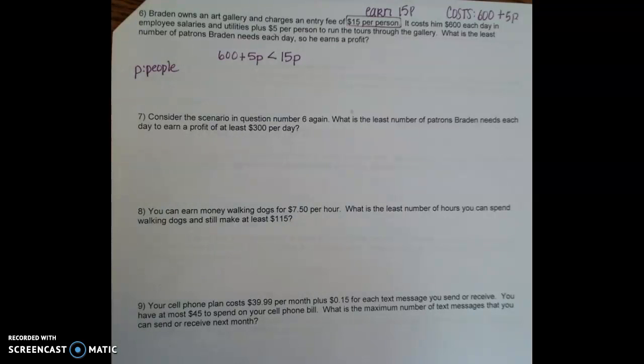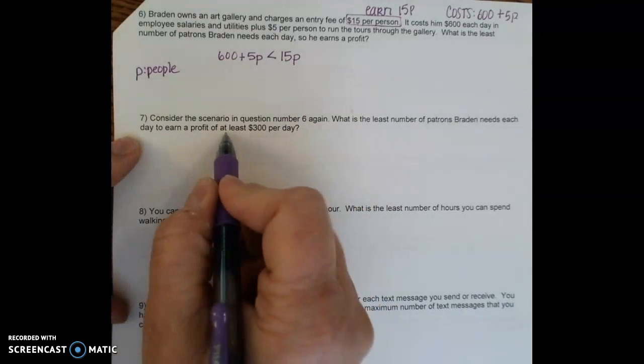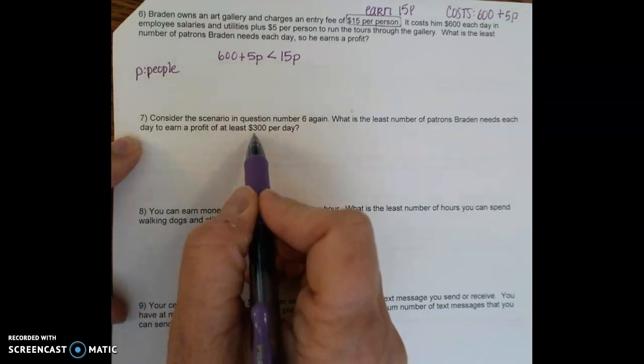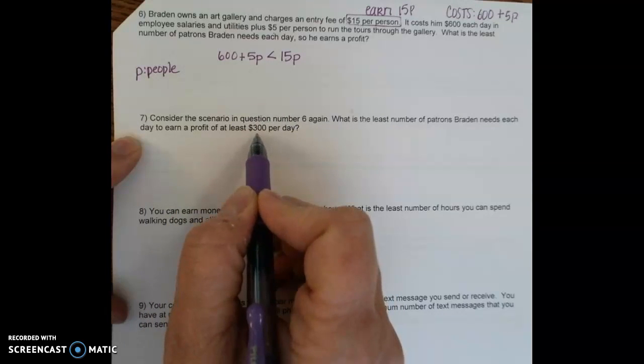What is the least number of patrons Braden needs each day if he wants a profit of at least $300? So here, this is any profit. Here I want $300 profit. So I need to make more money.